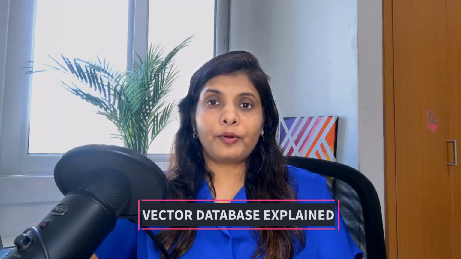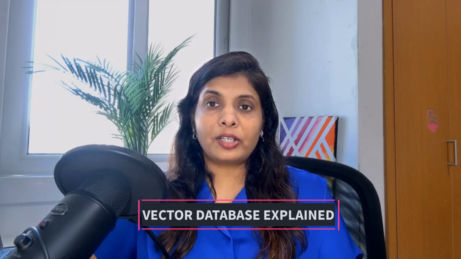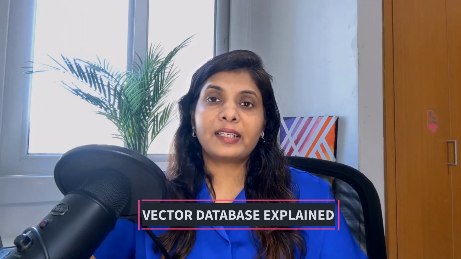This will help you efficiently handle and search embeddings at scale, and it is a key building block in your AI journey.